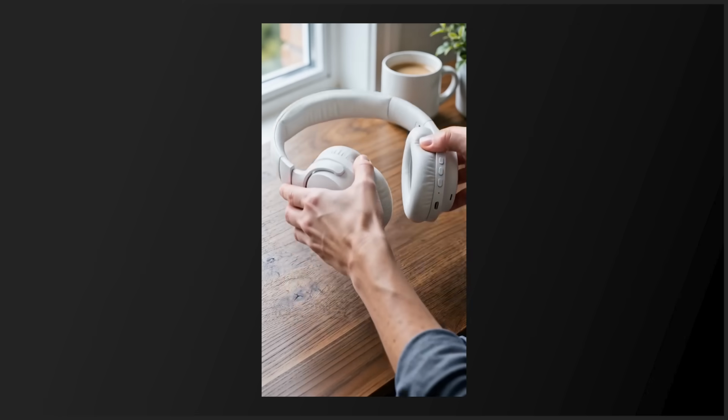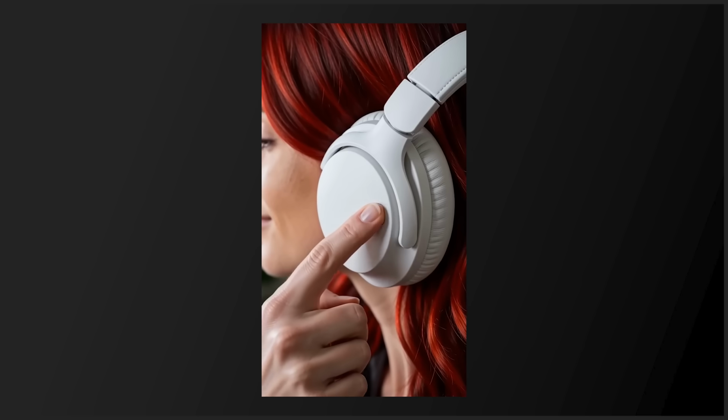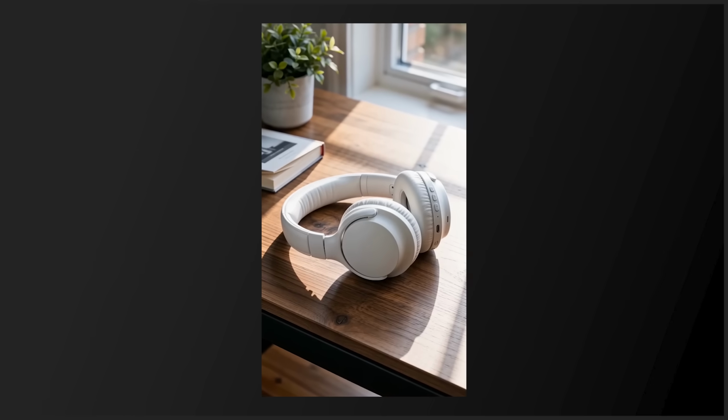Meet Headsy, designed for ultimate ergonomic comfort. Headsy. Your sound, your way.